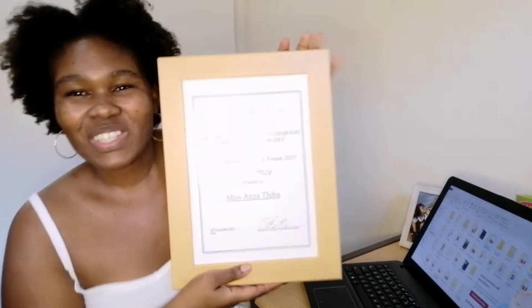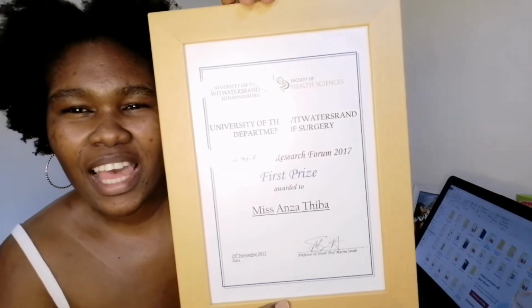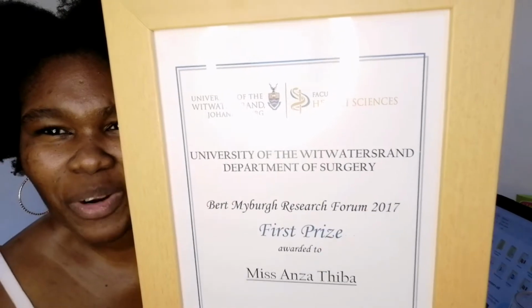So let me show you guys, so this is my certificate. Do you see that first prize? Actually really love the certificate. There we go. I love that certificate. I love the other ones, but there's just something special about this one. I think it's the way that it's set up. I don't know, but I really love it.